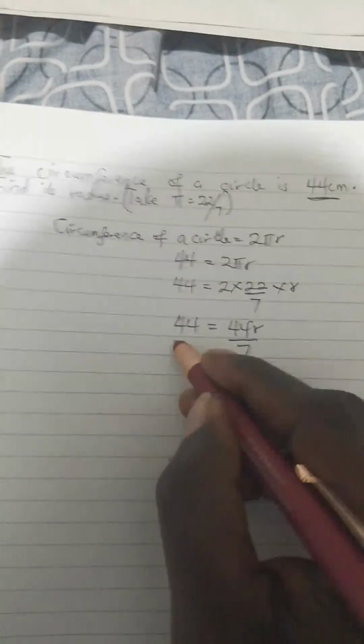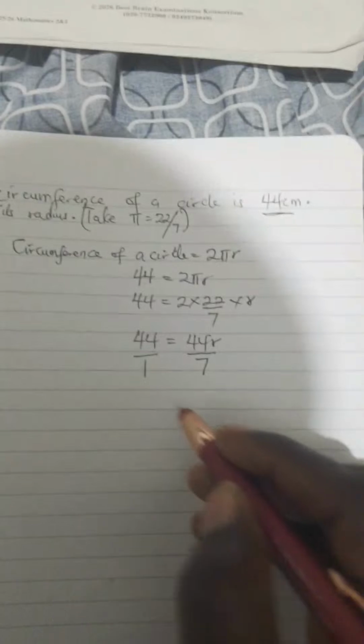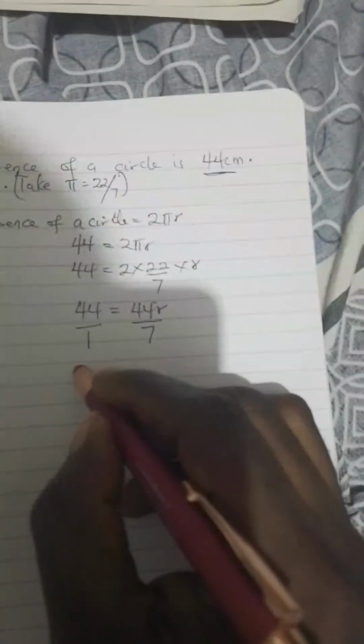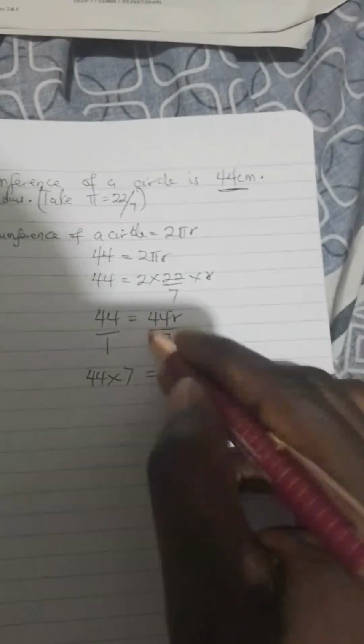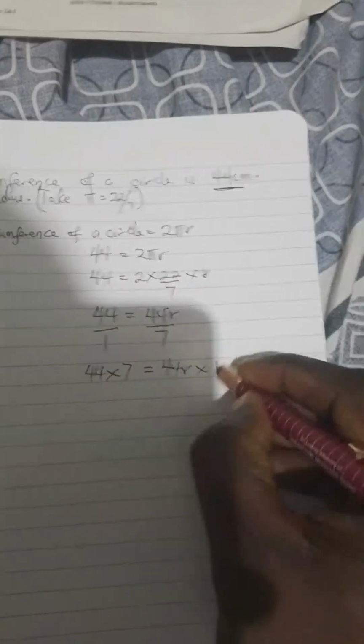So from here you can cross multiply. We have this also on 1. So we have 44 times 7 equal to 44 r times 1. So that is 44 times 7, then 1 times 44 r. Good.